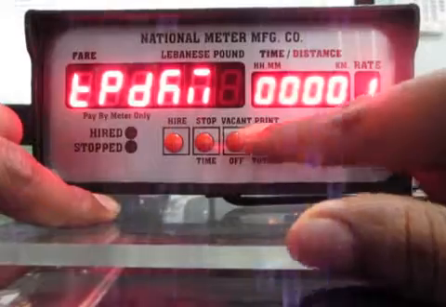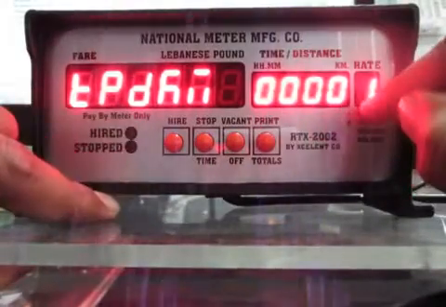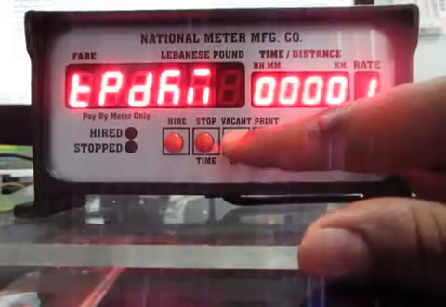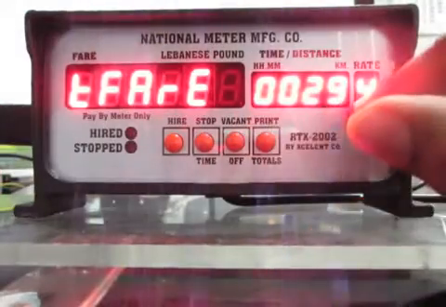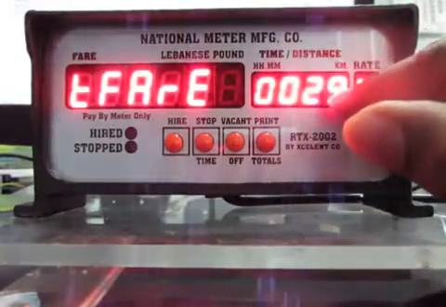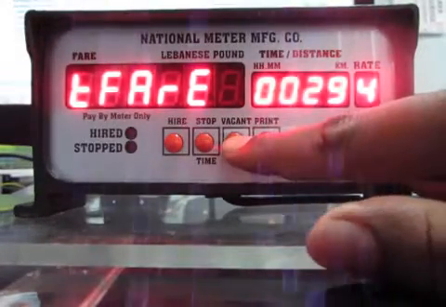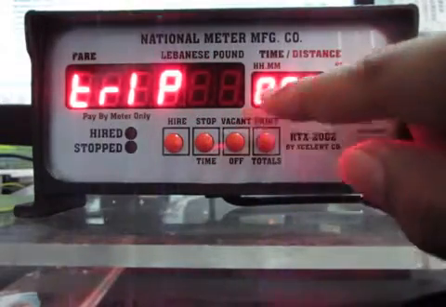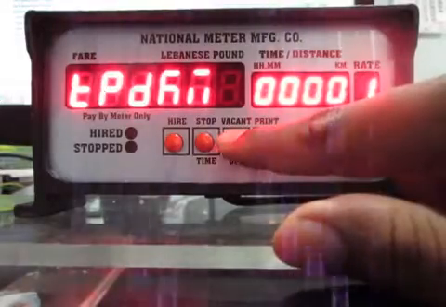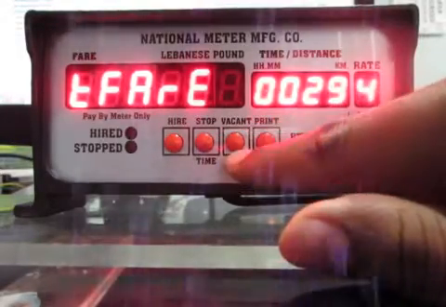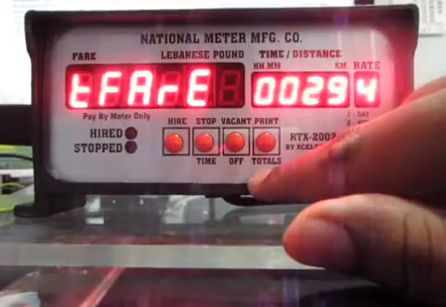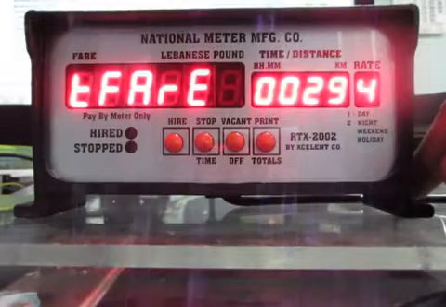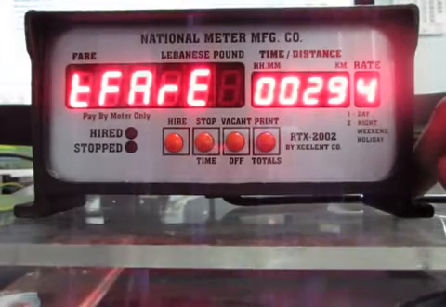If you press the vacant key, then you will see total paid distance. I have explained what total distance and total paid distance are in the shift totalizer. And total fare, this total fare is the actual fare divided by 100. And you will never see the reset option after the total fare like in the shift totalizer, because we have protected the history totalizer by a password. If you want to reset the history totalizers, you have to enter the password menu and enter the history totalizer password.